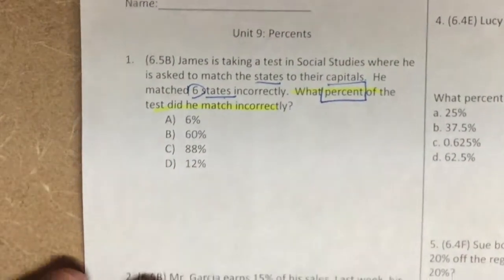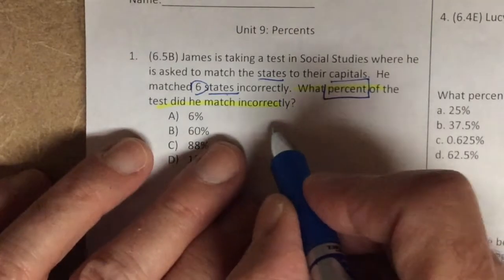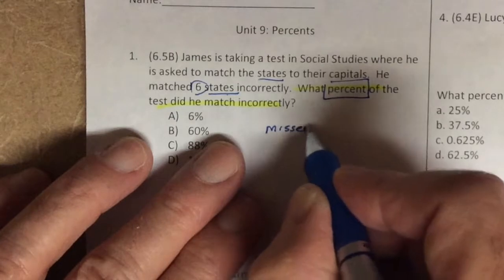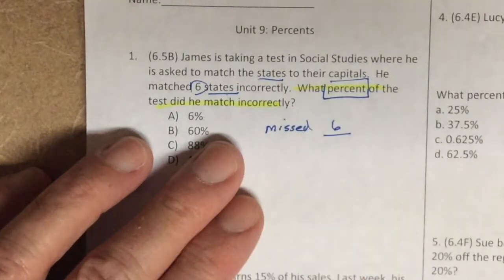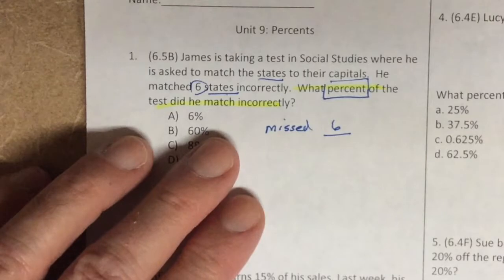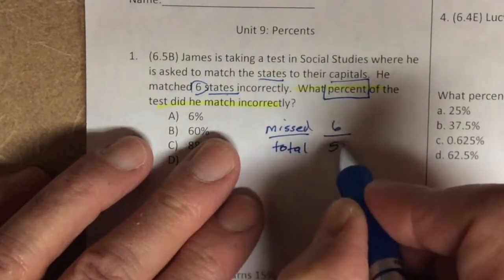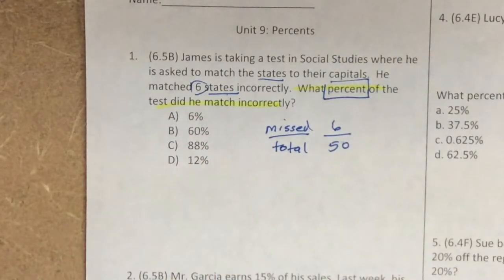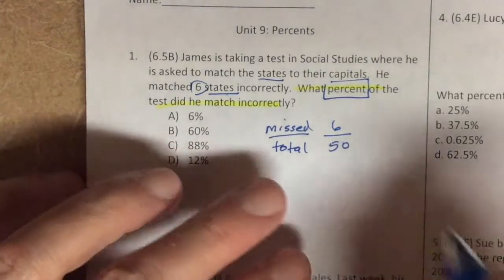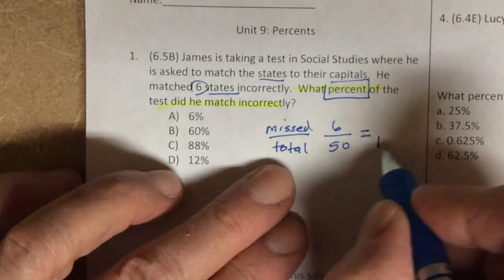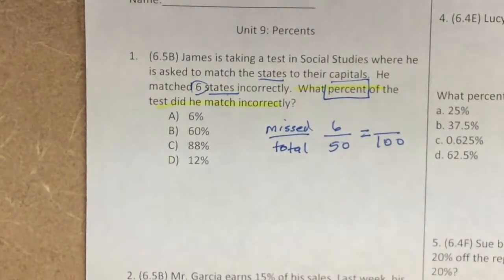So he missed 6 states. That's the part. You have to know how many states there are. So you had to know that there are 50 total states. Now you could just hit second percent with your calculator to change that fraction to a percent, or you could solve this proportion because percent is out of 100.